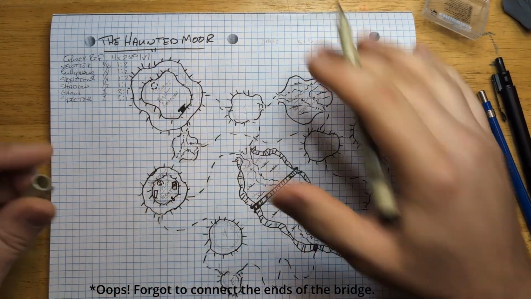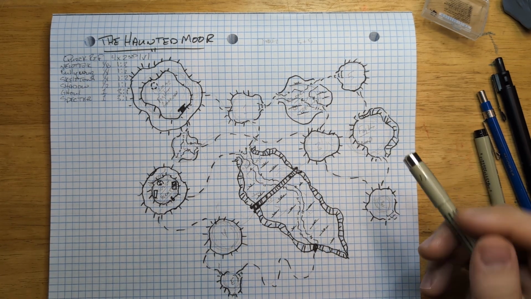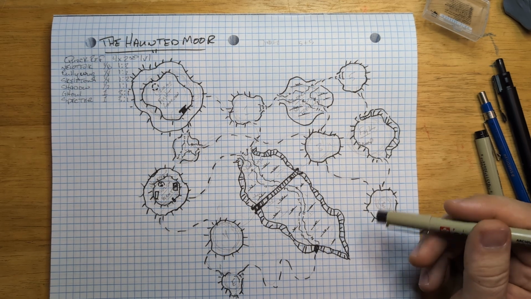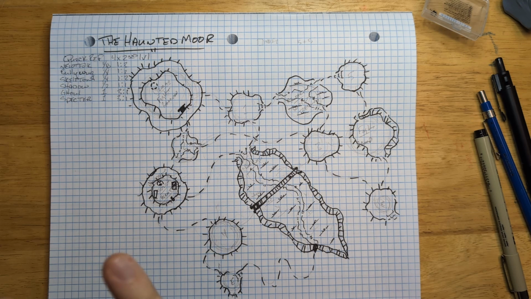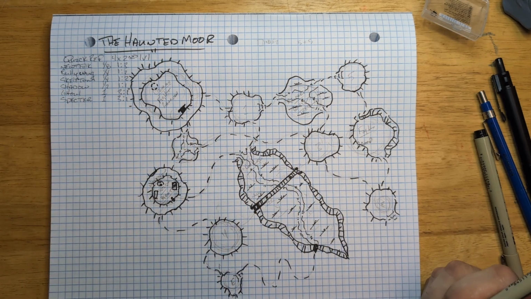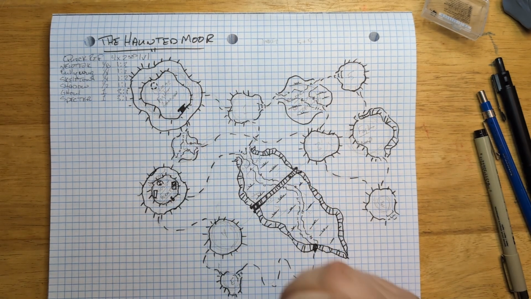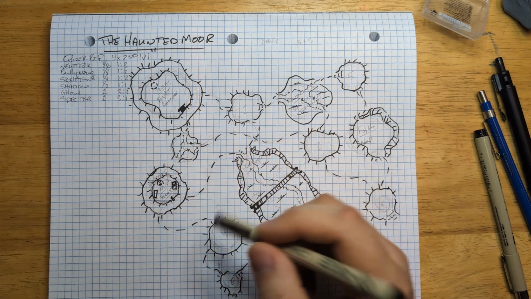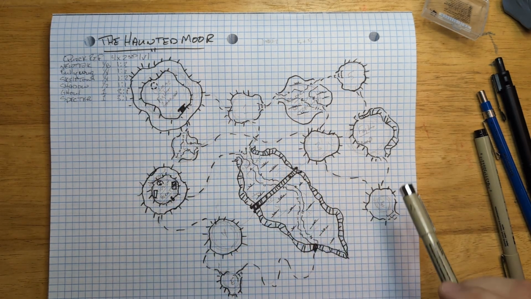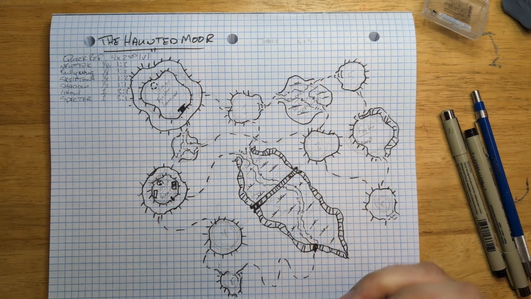All right, so I've got the connecting points here. The next thing that I want to do is go ahead and start keying these out. Now you can do this a couple ways. You can number these and then have a separate page that's a key, especially useful if you're running out of space in these various places. Or you can draw right on the map.